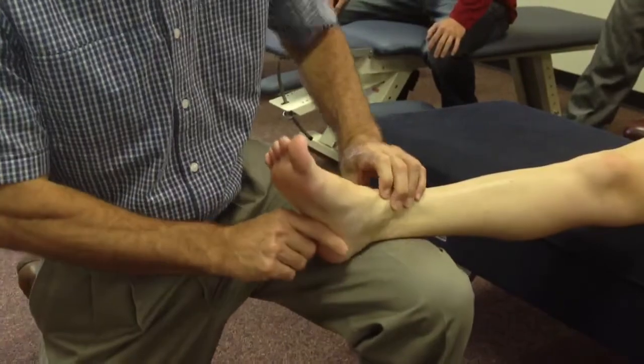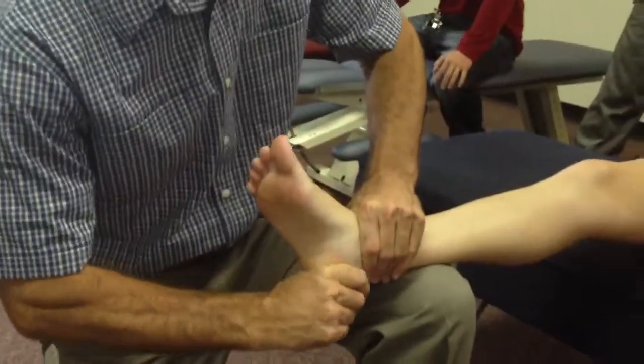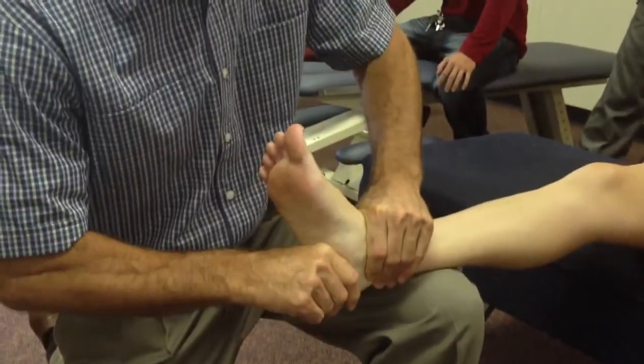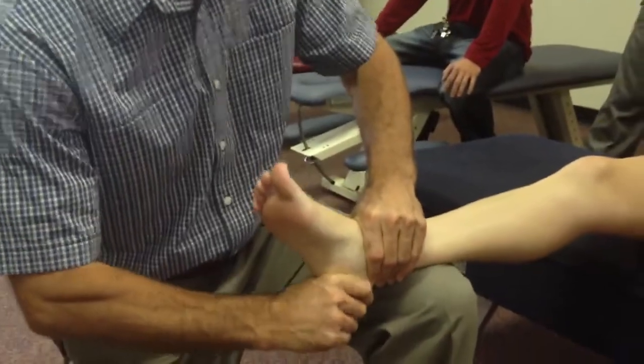The calcaneus, you're going to stabilize the talus as well as you can, and you're going to do like a figure 8 type movement right here. If it's going anterior, it's not going to go posterior. If it's going anterior medial, it won't go posterior lateral, etc. Okay?